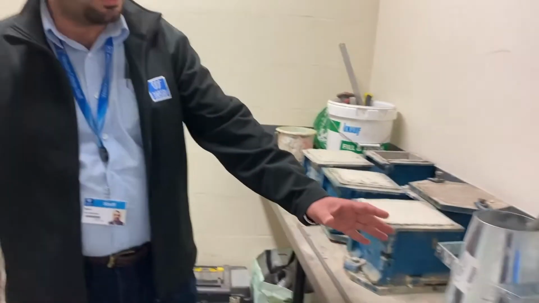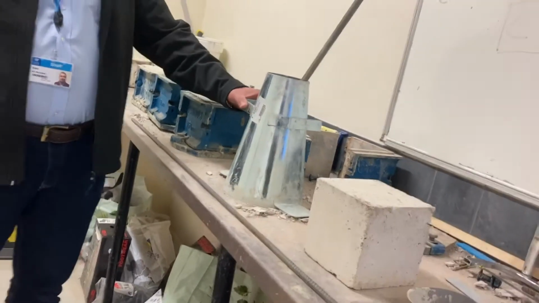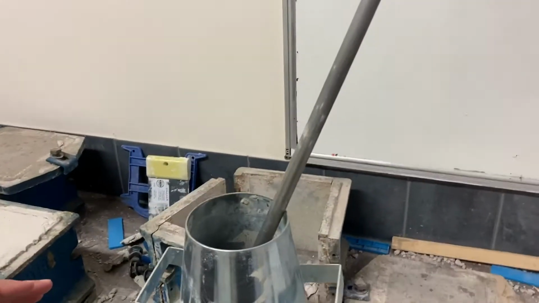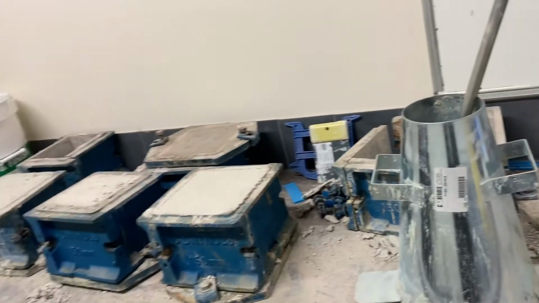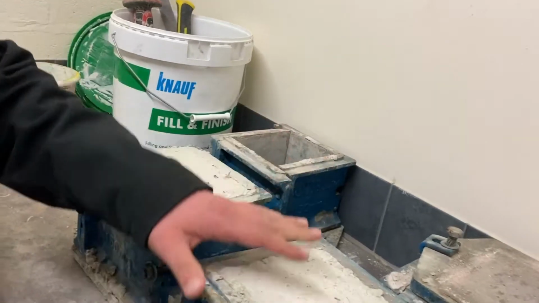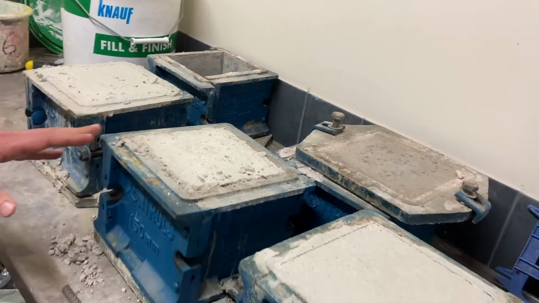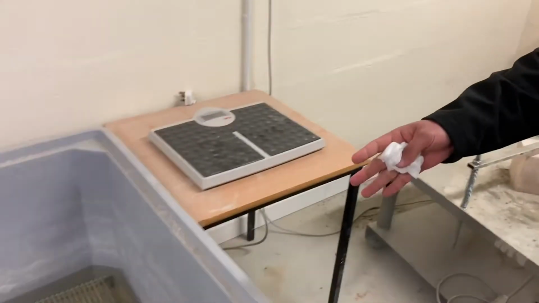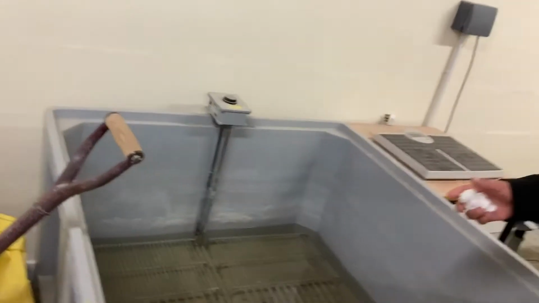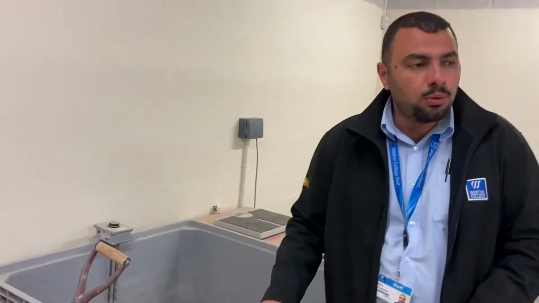We have this slump tool which we use for the slump test, and this is used to measure the consistency of the concrete before it sets. Later we use these cube moulds for casting the concrete, and later we take these concrete specimens to the curing tank, as you can see here, which is provided with the heater to match the temperature of the concrete specimen with the temperature of the room.